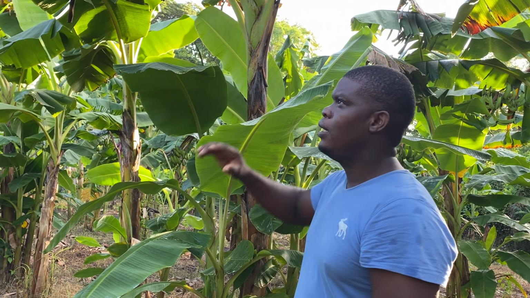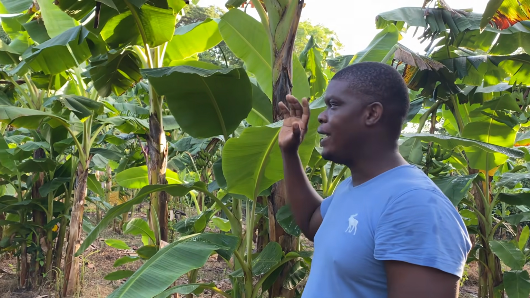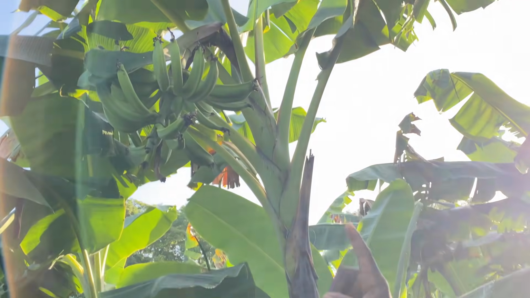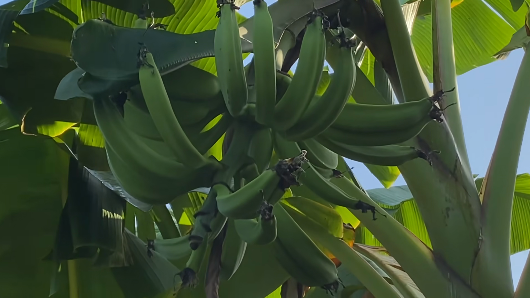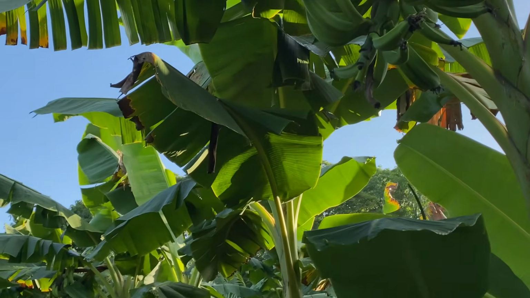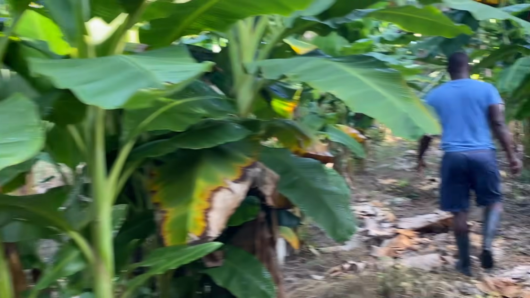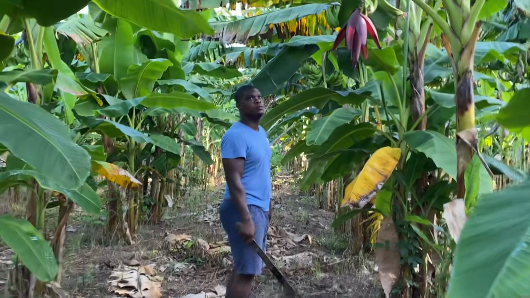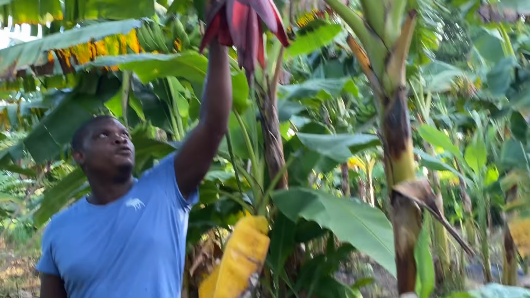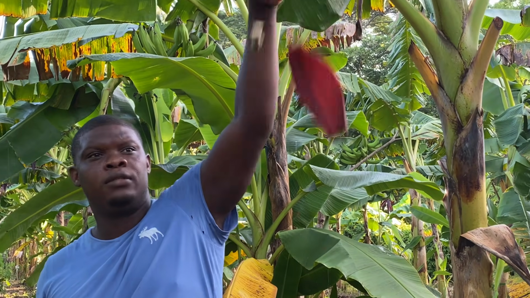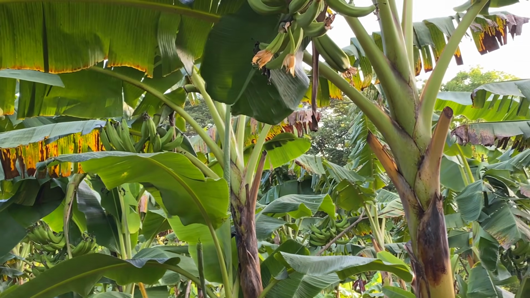Hence you won't get a huge plantain, or a plantain that you would like. Look at the size of this plantain. I'm going to show you another plantain, just to show you the size that you should have. Before I do that, ensure you take these off, just to boost the size of the plantain.